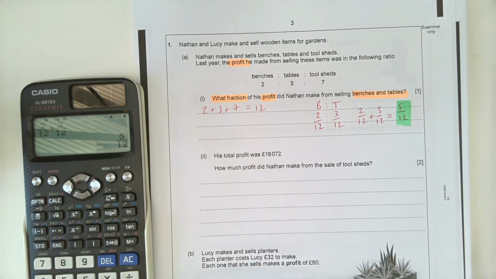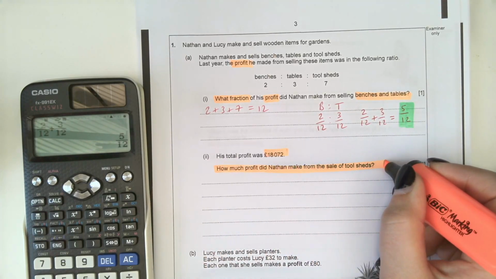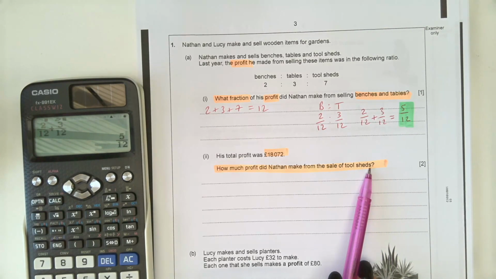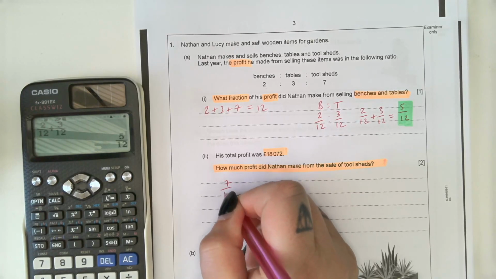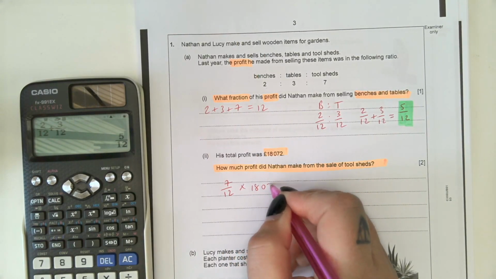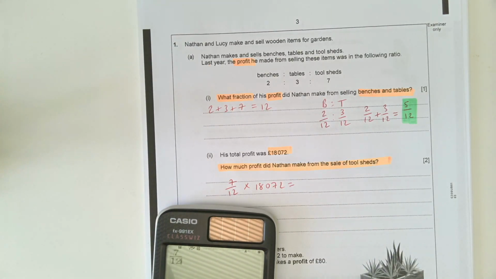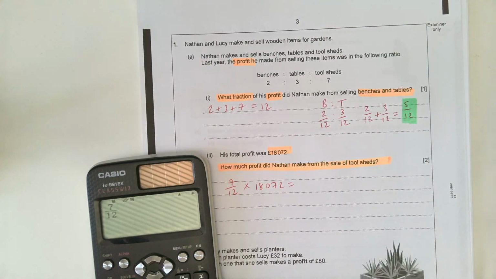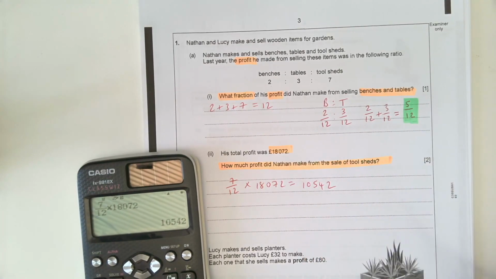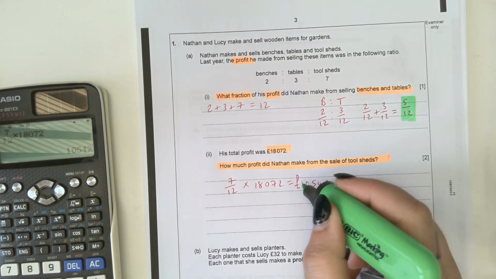Part 2. His total profit was £18,072. How much profit did Nathan make from the sale of tool sheds? Okay, so the sale of tool sheds is 7 12ths. So 7 of those 12 total parts. So if we multiply this by the total profit, that will tell us how much he made from tool sheds. So 7 over 12, arrow off your fraction again, multiplied by 18,072 is equal to £10,542. So that's how much profit he made from the sale of tool sheds.